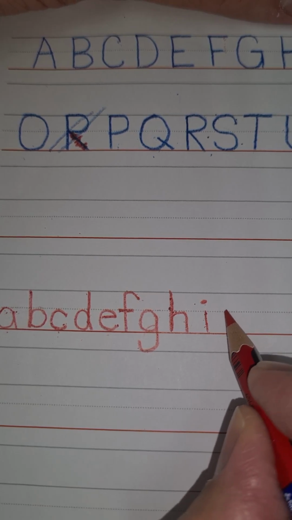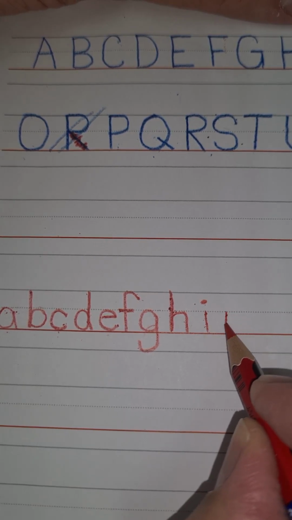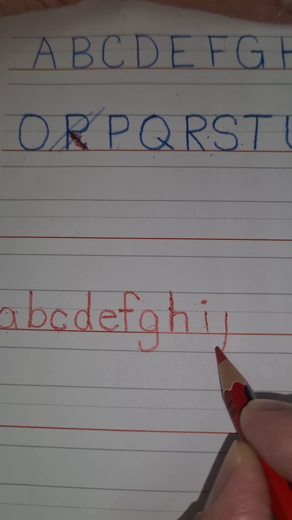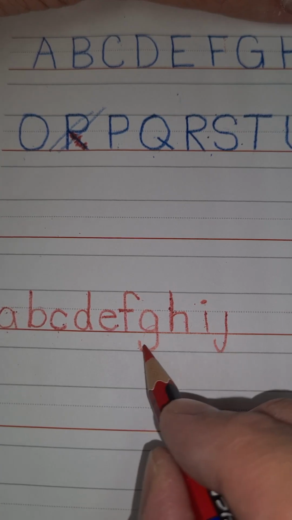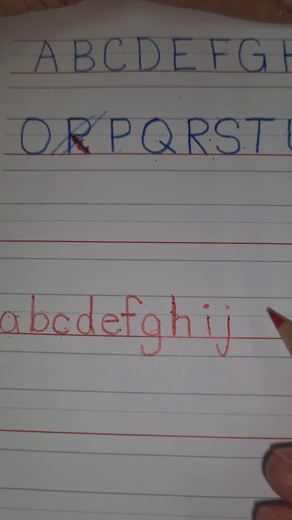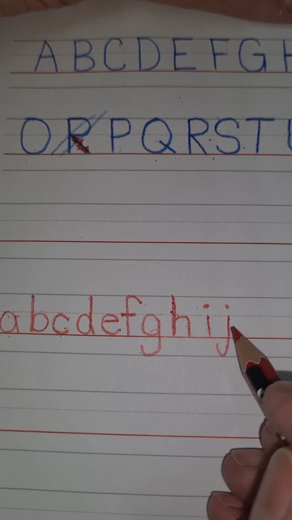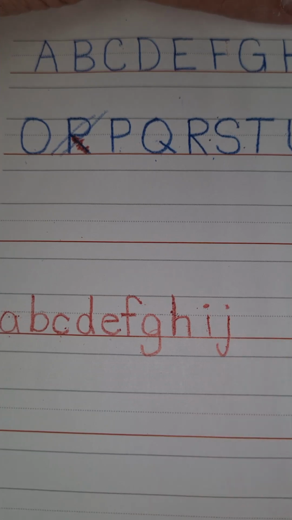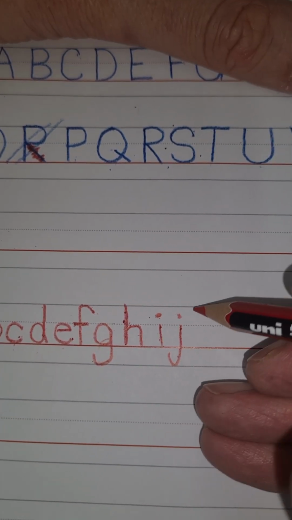We're going to start here, and we're going to go down, but we're going to go under, and turn like we did the G. And again, we're going to have a dot. The I and the J. Dot. Dot.